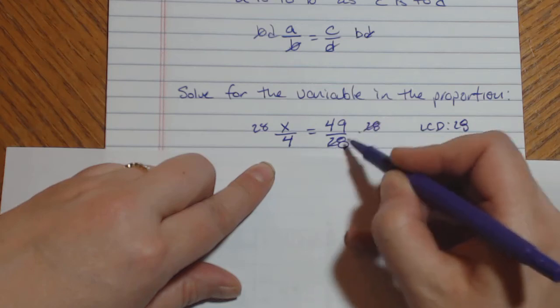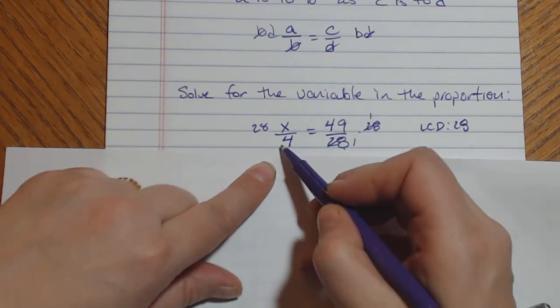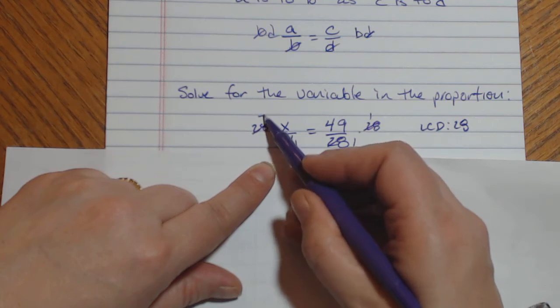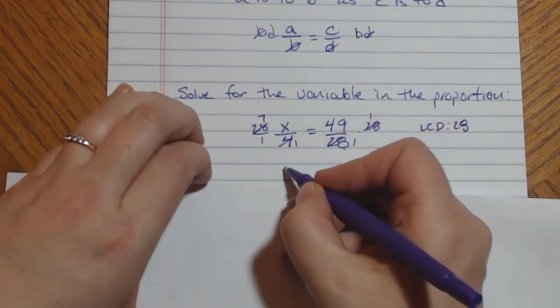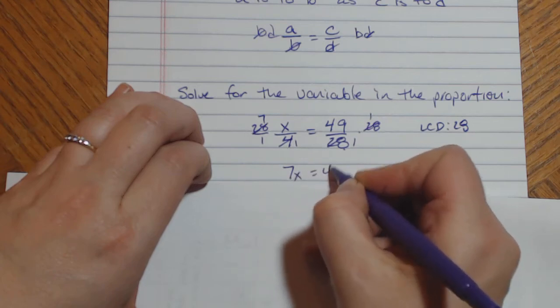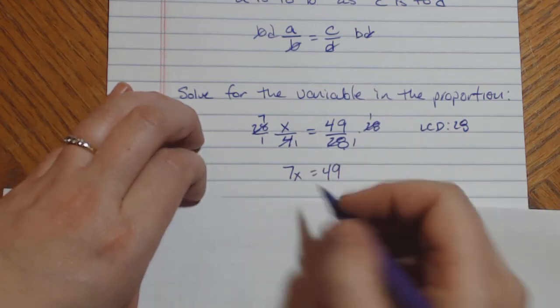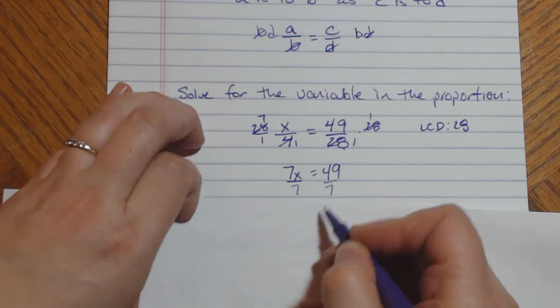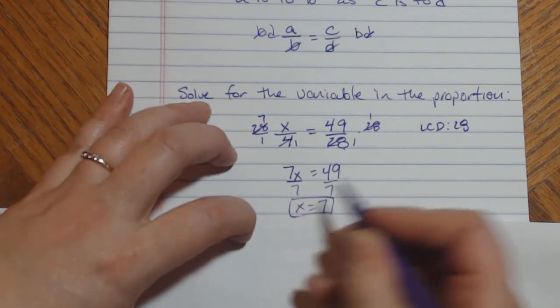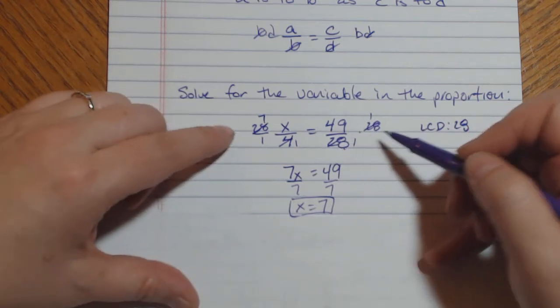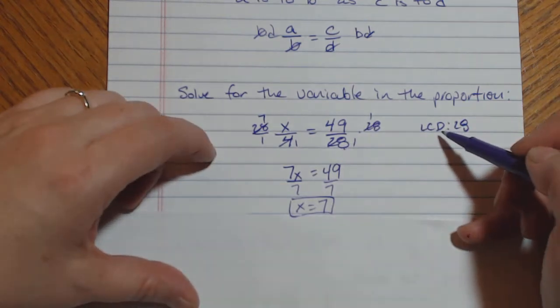The 28s would cancel on this side. And on here, the 4 and the 28, I have a common factor of 4. I'd end up with 7x equals 49. And then I could divide by 7 and get x equals 7. So one way to solve a proportion is to clear the fractions by multiplying by the least common denominator and then solve the resulting equation.